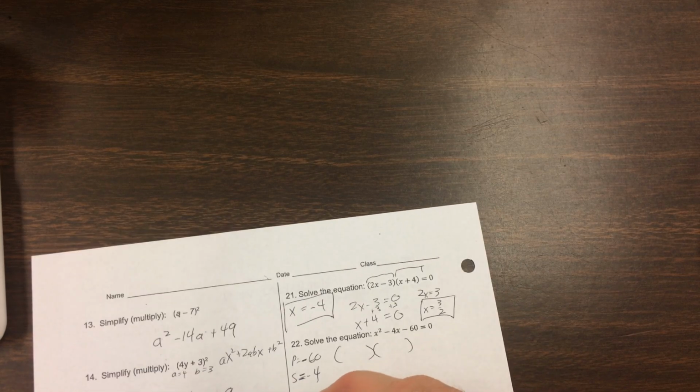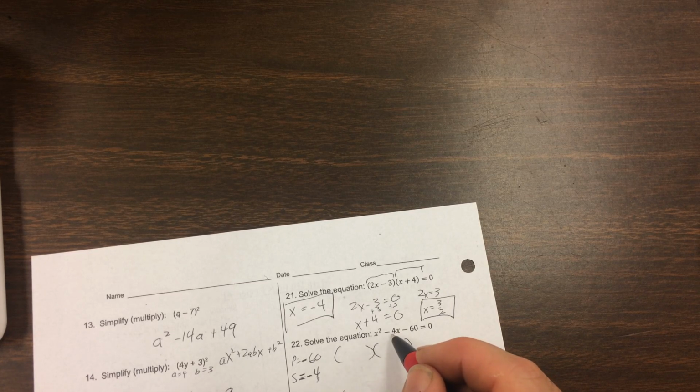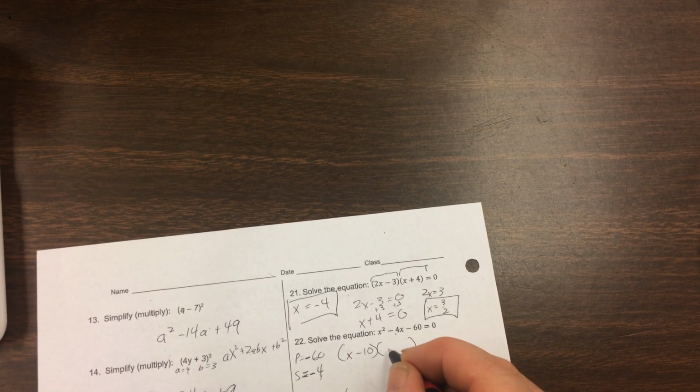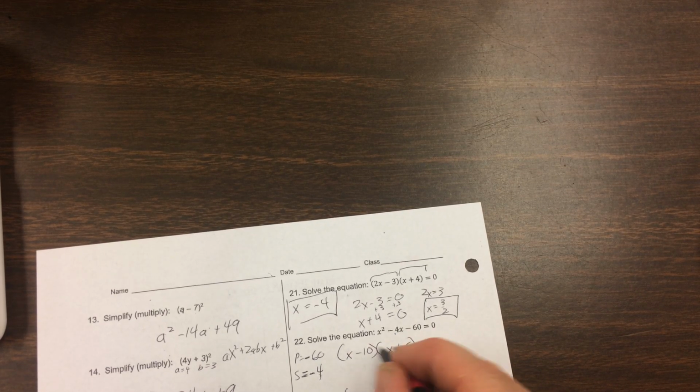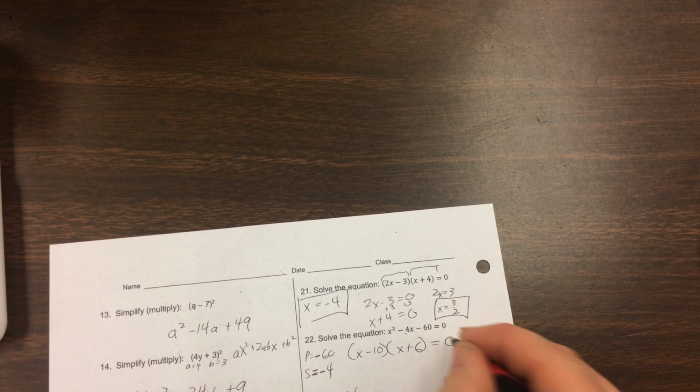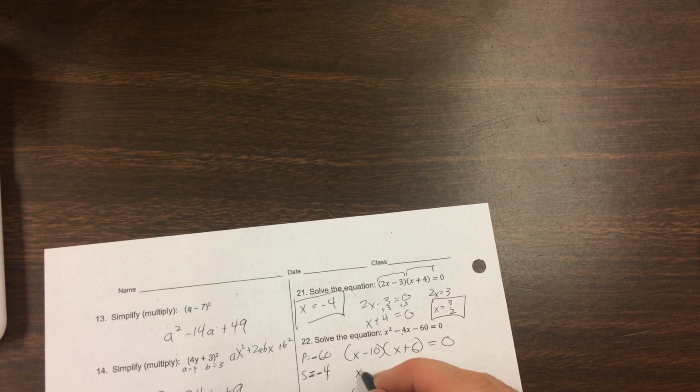And that is negative 10 and positive 6. Now, why wouldn't we go negative 6 and positive 10? And the reason is that our sum, our middle term, is negative. So that means we need x minus 10 and x plus 6 so that we have negative 10x and only positive 6x. That's what will help us. All right, so that equals 0. That means x equals 10 or x equals negative 6.